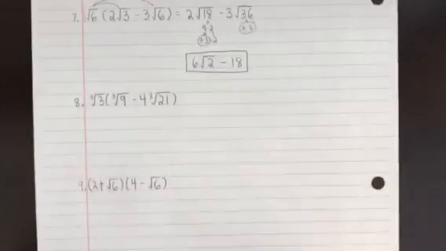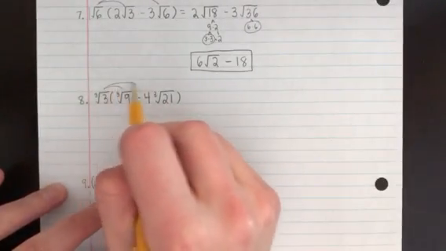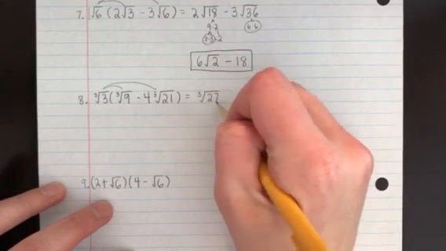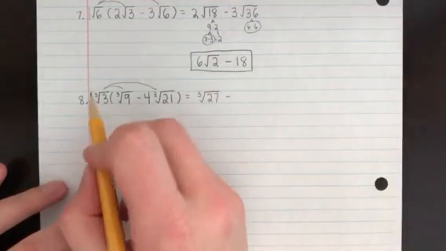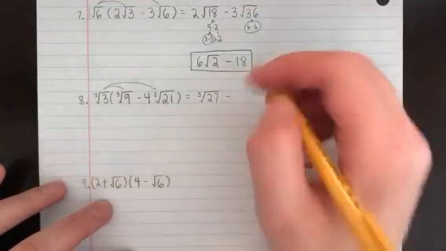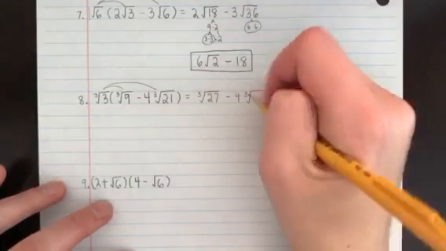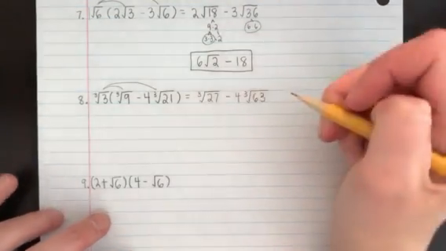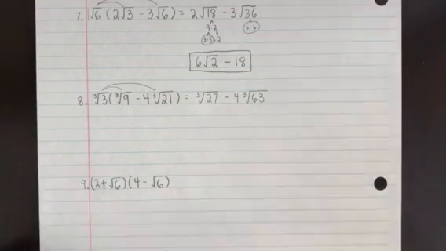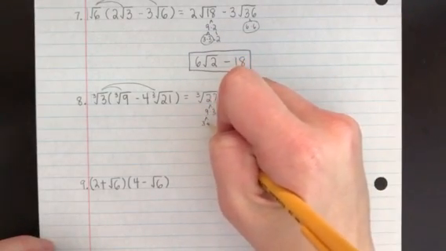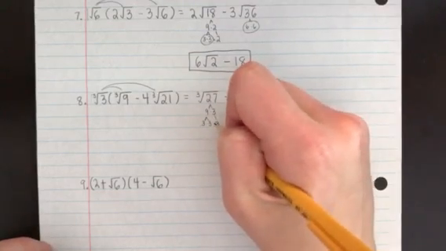All right, keep going. So here when I distribute, I get cube root 27 minus, again, there's an implied 1 here, 4 cube root 63. Okay, and then 27 is 9 times 3. Okay, 9 is 3 and 3. Drag down this 3.